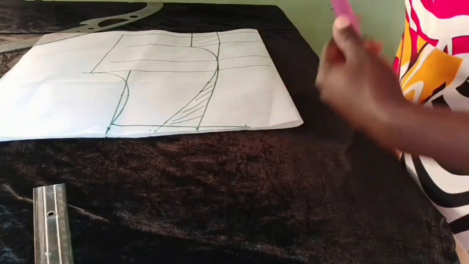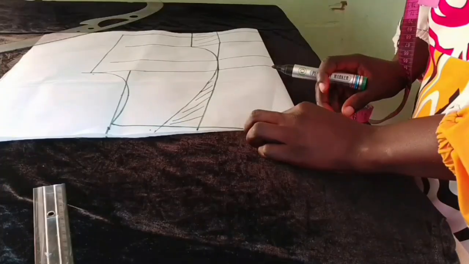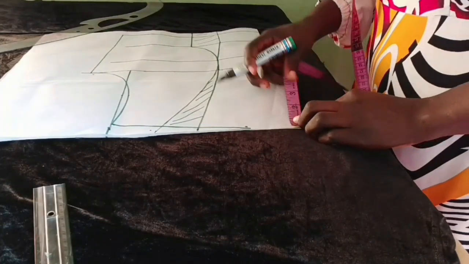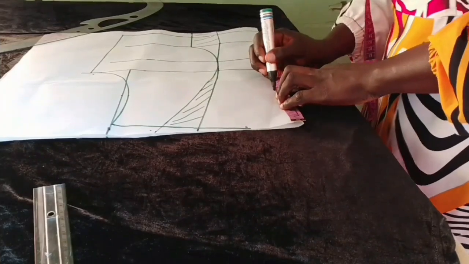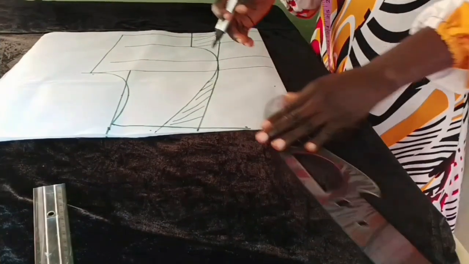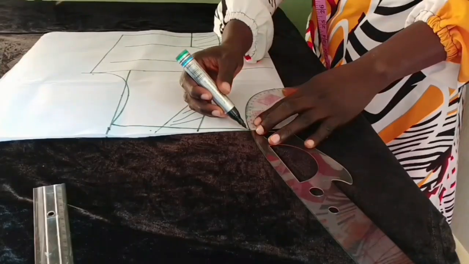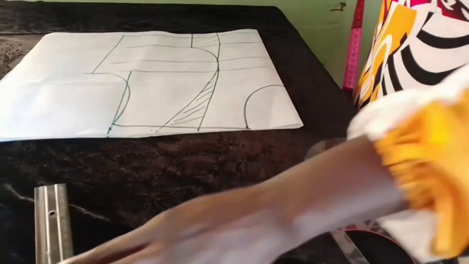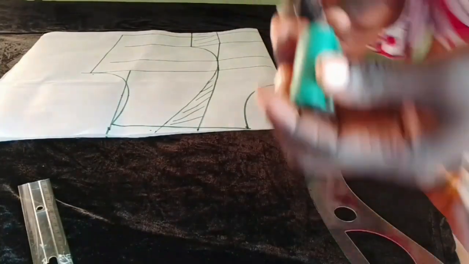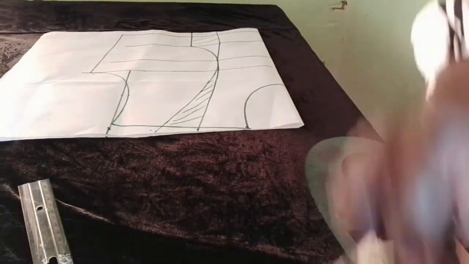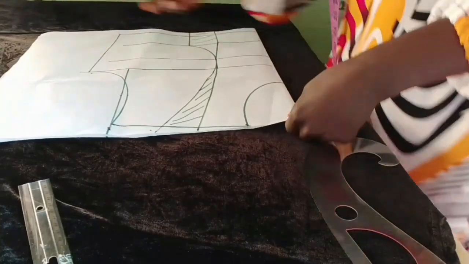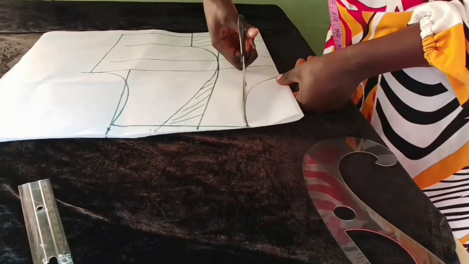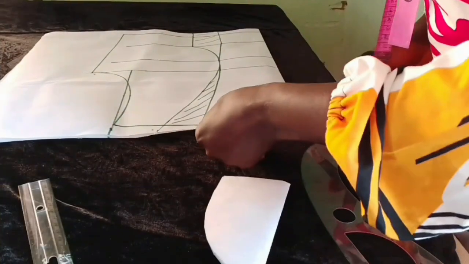So now for our neckline, remember our neckline is 3 inches. So I'm using 3 inches by 5, the depth I'm using 5 inches. Then I'll take my curve ruler and I'll connect the lines. That's the neck I'm using. So now we are through. I'll take my scissors and I'll cut out my pattern. It's very easy to make. Just take your time and follow the process.